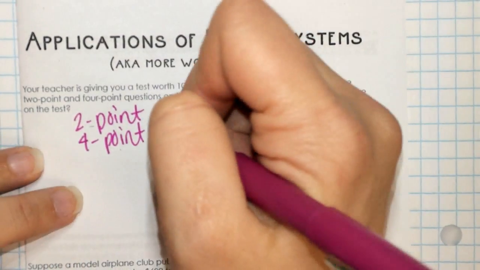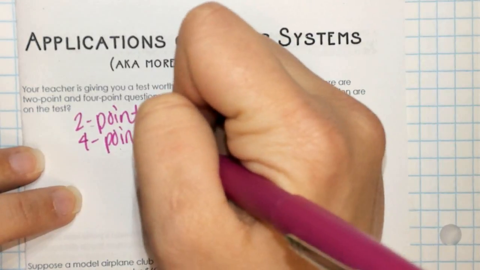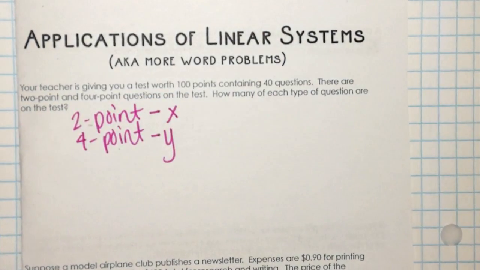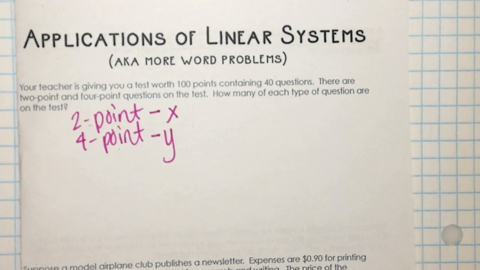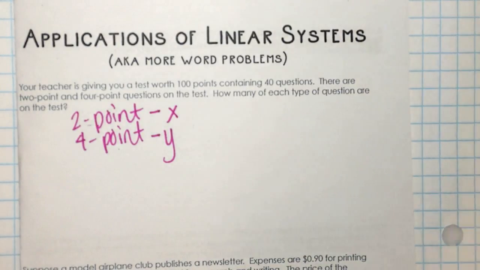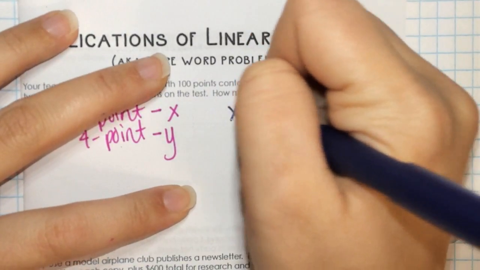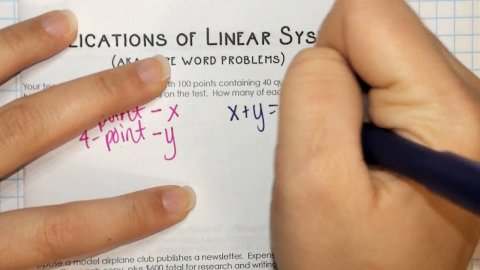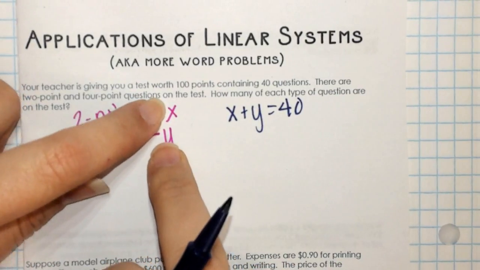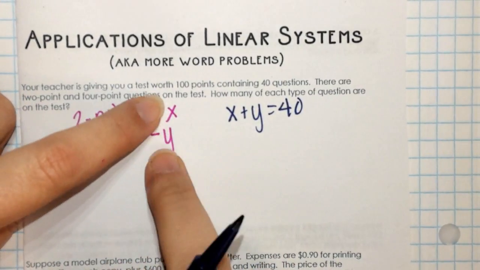Okay. All right, so 2 points, we're going to call that X, and our 4-point problems, we're going to call that Y. Now, how many total questions do we have? 40. And what would we do with X and Y to get 40? You would add them. So you would say X plus Y equals 40, because these 2 values are how many questions we have.